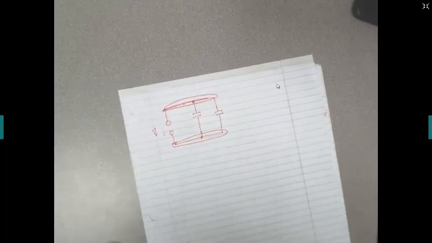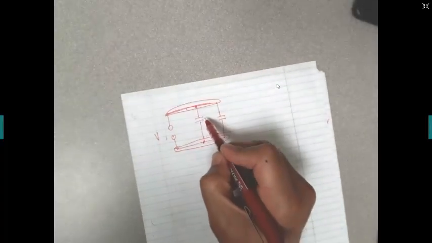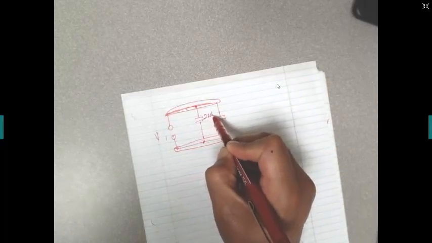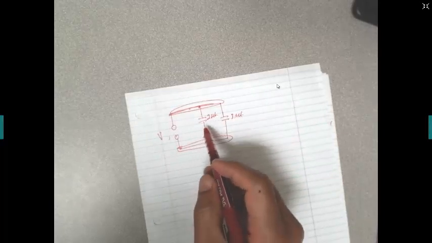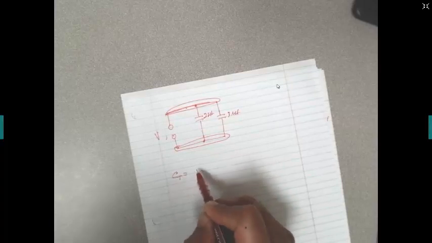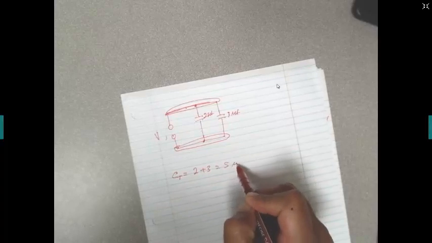So if we want to find the equivalent capacitor here, let's say this is 2 microfarad, and this is 3 microfarads, right? To find the total capacitance, we just add 2 plus 3 equals 5 microfarads.